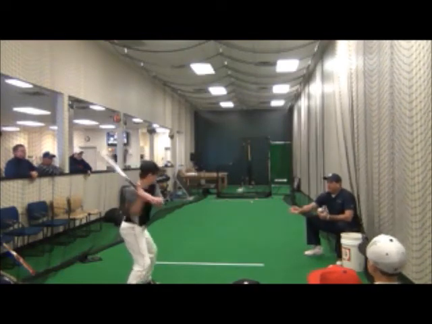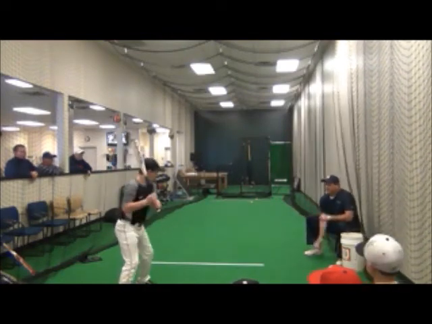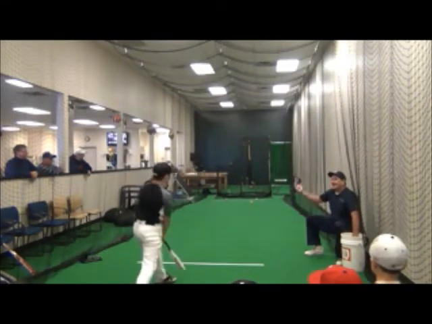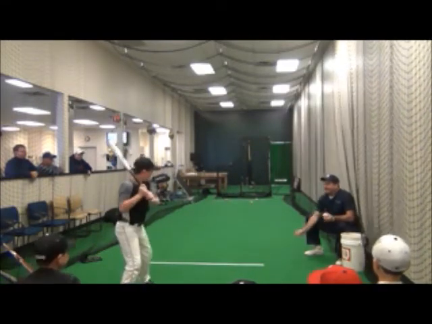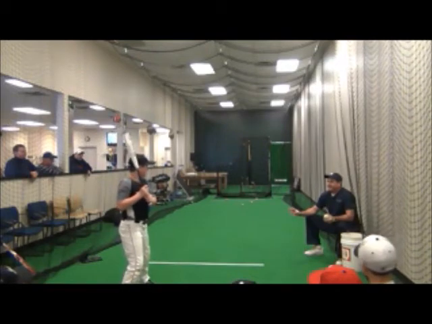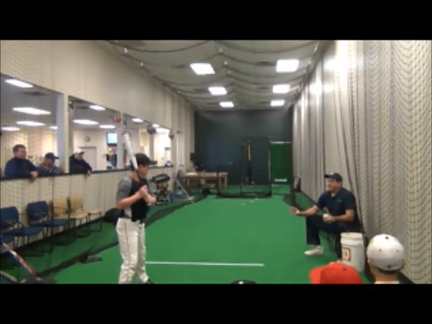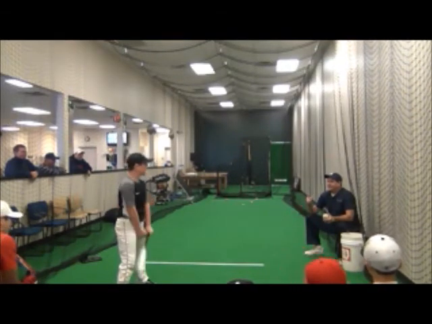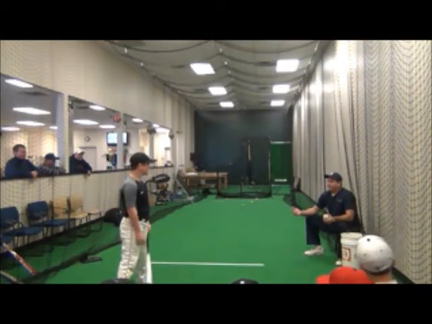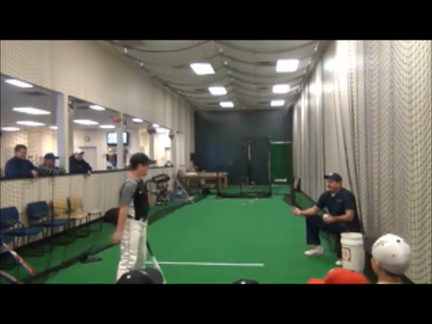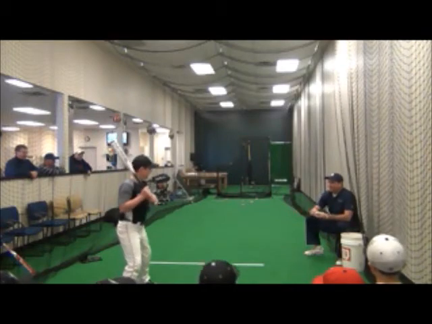Hit it hard. Nice. Are you looking at me or the ball? No, you weren't. You're looking right at me. Do you even know where to look? At the ball. Okay, well, watch the ball. Watch it.